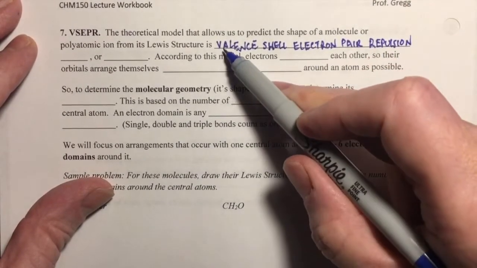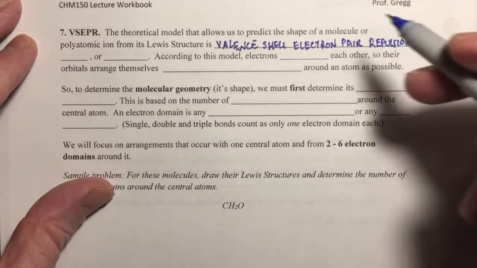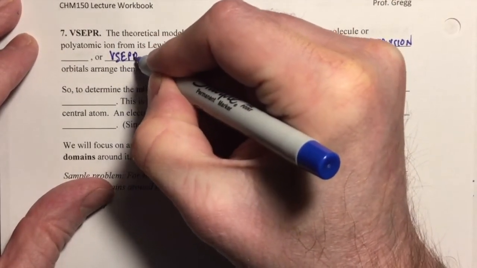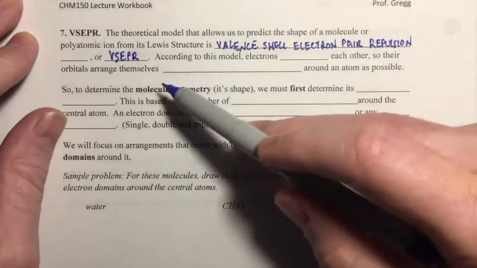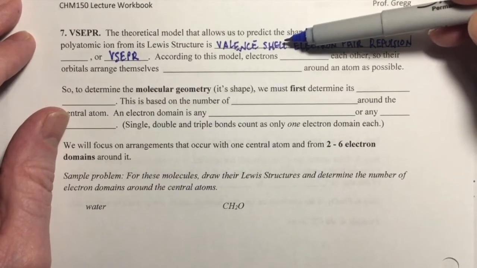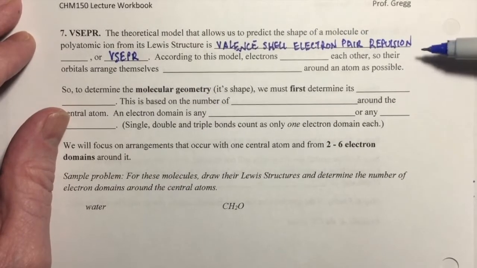And this is abbreviated VSEPR. So let's think about what this means. Valence shell electron pair repulsion.